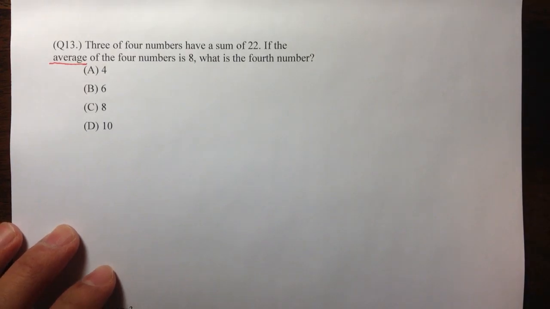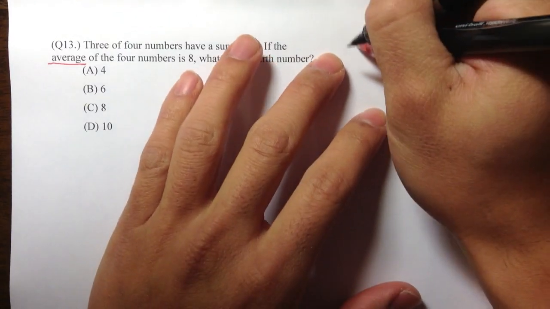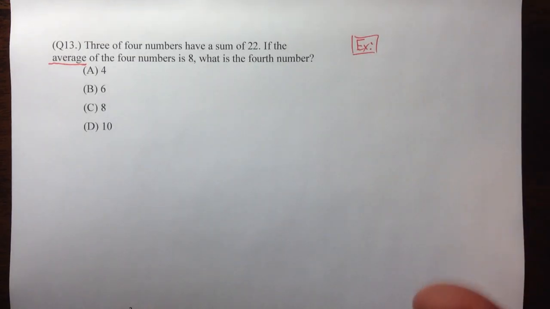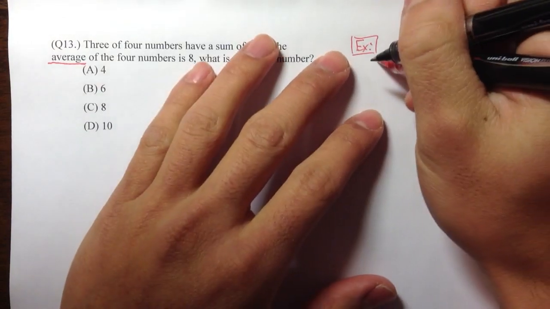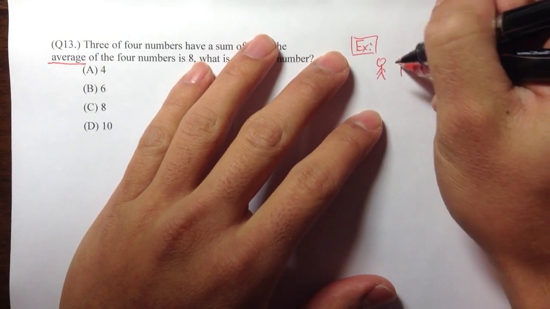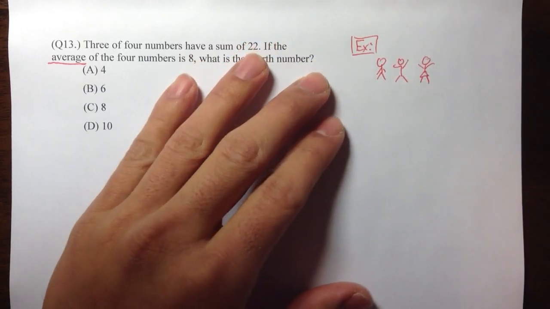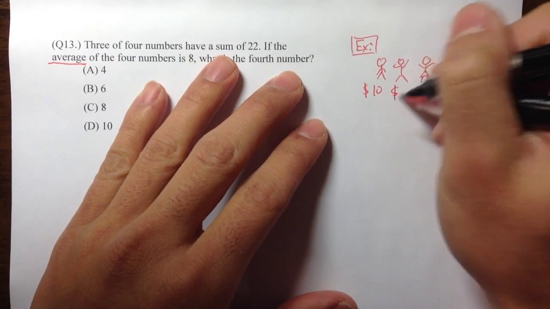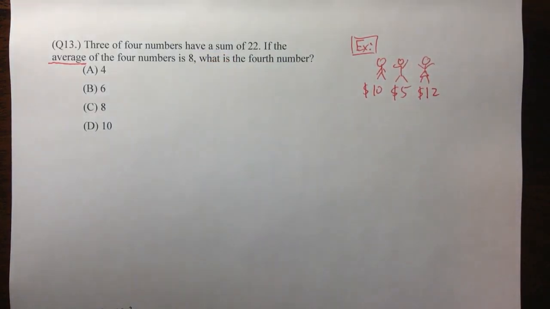First, we need to understand what the word average means. So let me give you guys an example on the side first. This example is going to help us understand what's going on right here. Let's say I have 3 people, the first person, second person, and third person. The first person has $10, the second person has $5, and the third person has $12.